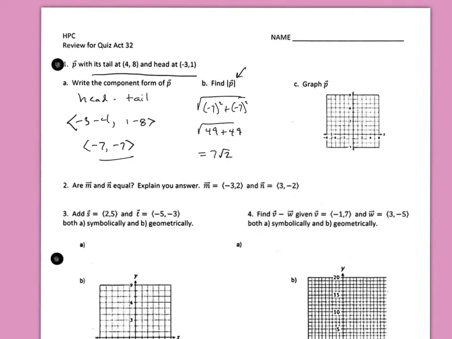Then, of course, the graph. The tail is at (4, 8), which this graph is, I'm going to approximate just because I can't really see it too good. And then the head, which is the arrow, is at (-3, 1). And so the direction in which it points matters, and make sure that is correct.